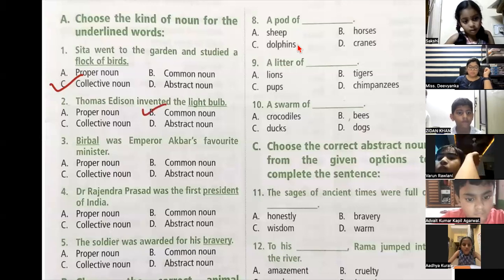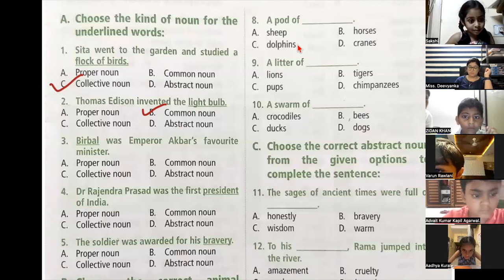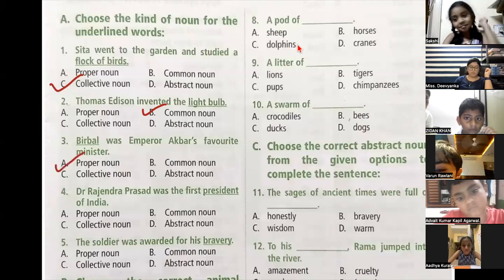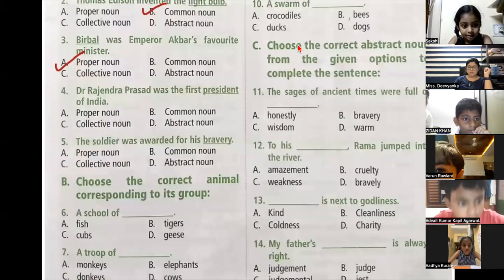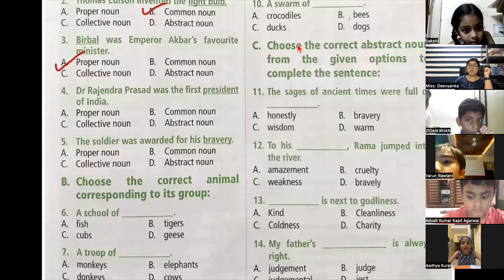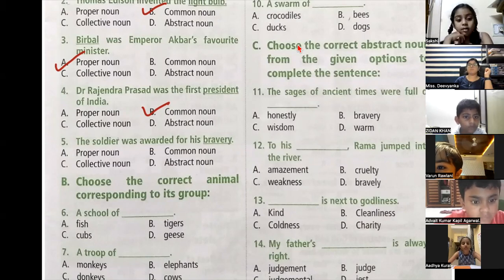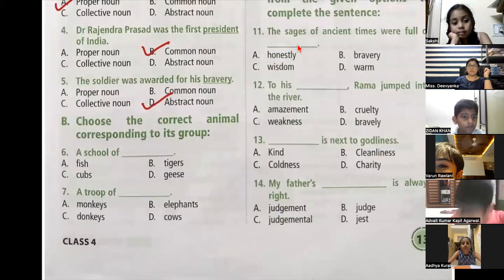Correct. Birbal was Emperor Akbar's favorite minister. Birbal is proper noun. Proper noun. Number 4, Dr. Rajendra Prasad was the first president of India. President is common noun. Correct. The soldier was awarded for his bravery. Bravery is abstract noun. Abstract noun. Very good.